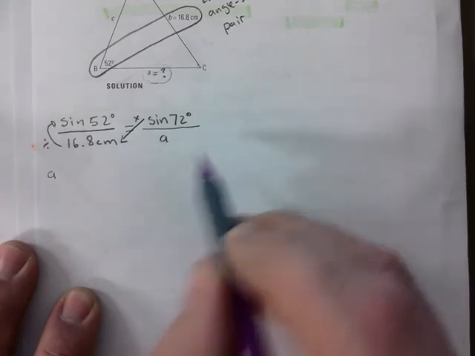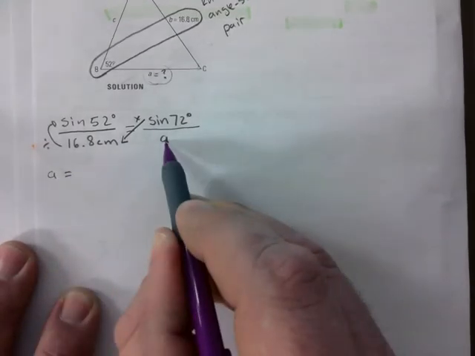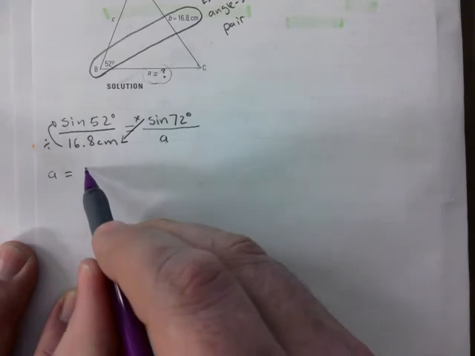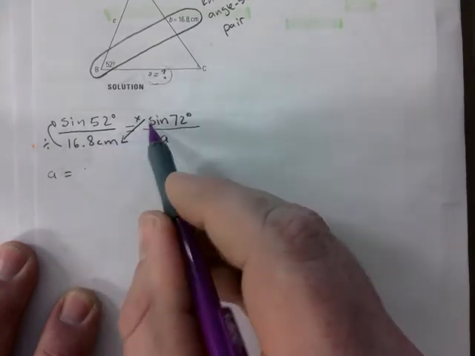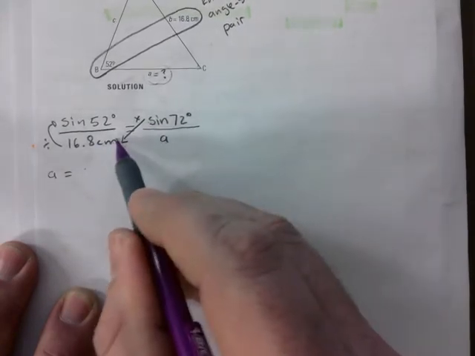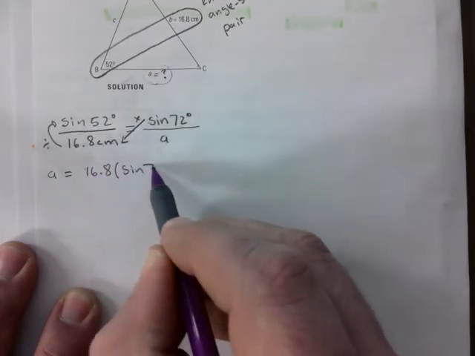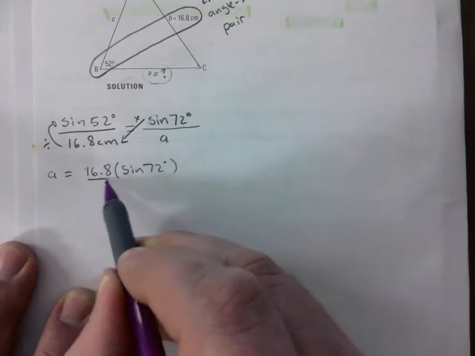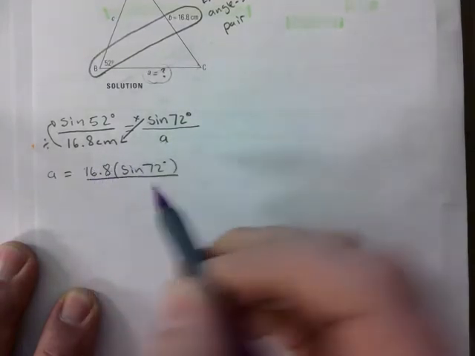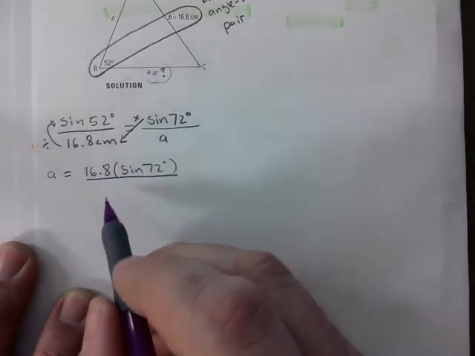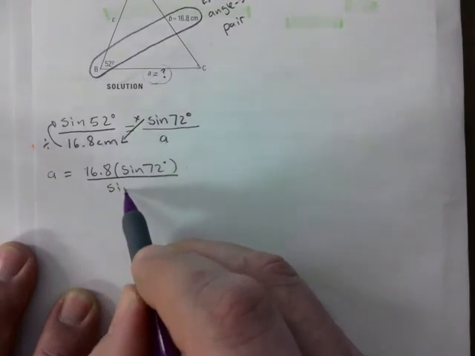Don't do that. You show me the work. A will be equal to, so you multiply these two. Watch up on the screen. These two multiply each other. I tend to start with the side length and then go sine of 72 like this. So as long as these two are multiplying, you're good. Divided by sine of 52.